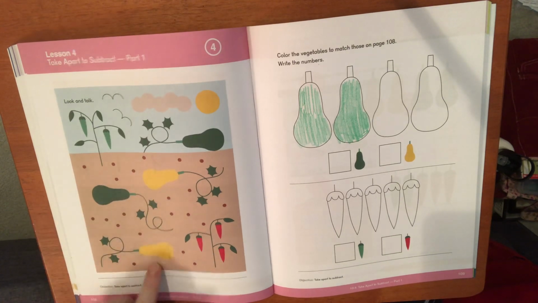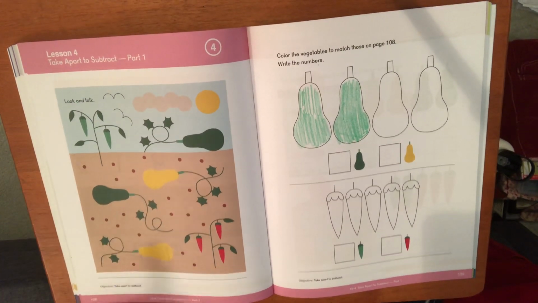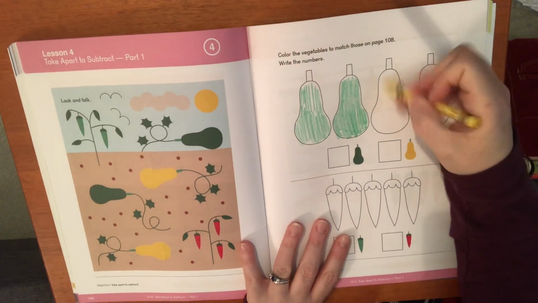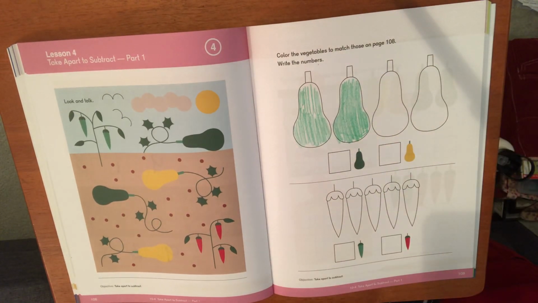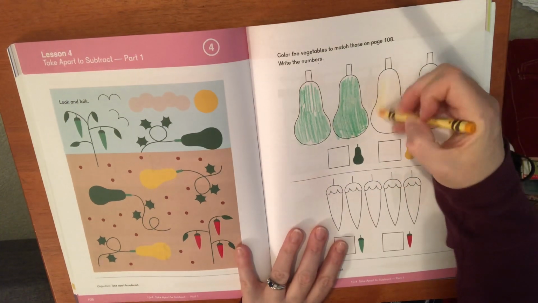And then I have some yellow ones. Count how many yellow are there. 1, 2. I have 2 yellow squash. So I'm going to get out my yellow crayon. And I'm going to color. Oh, you can't see that yellow crayon. Do I have another yellow? I do. I'm going to use this yellow orangey color.